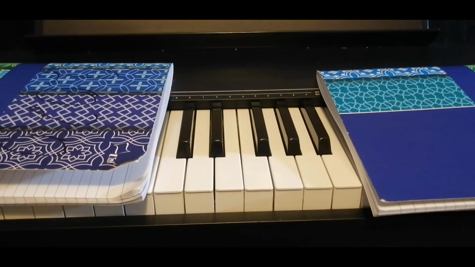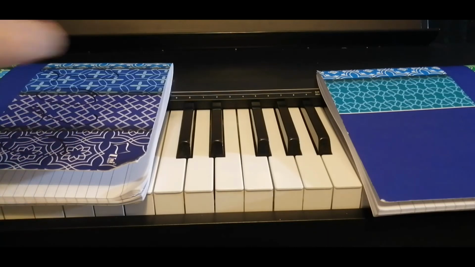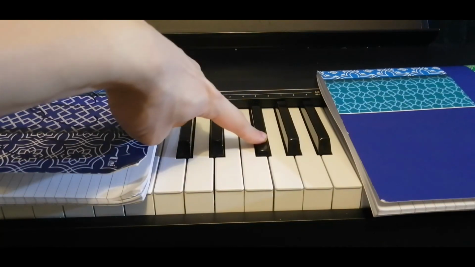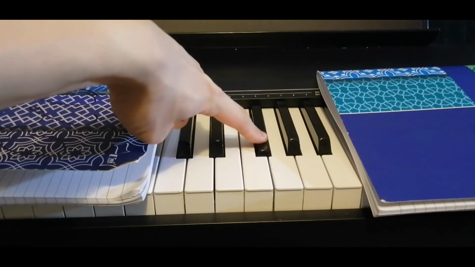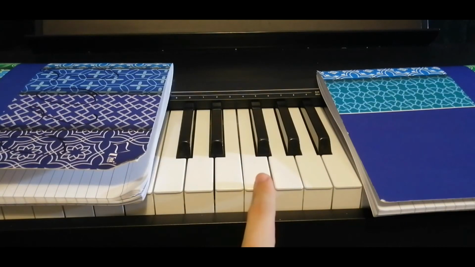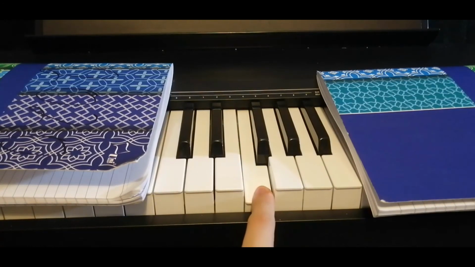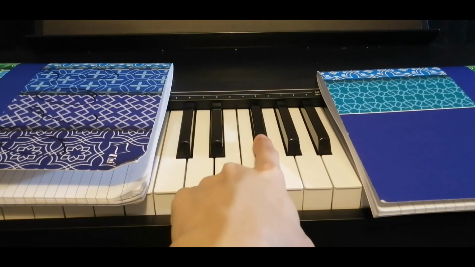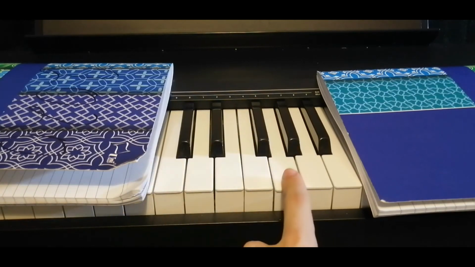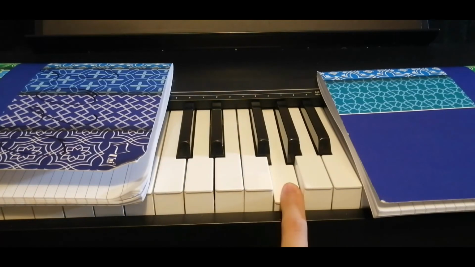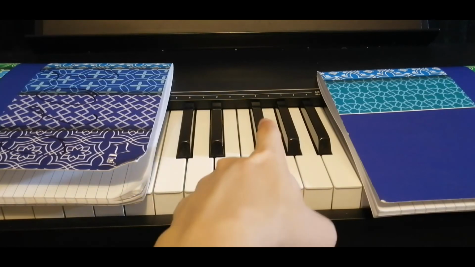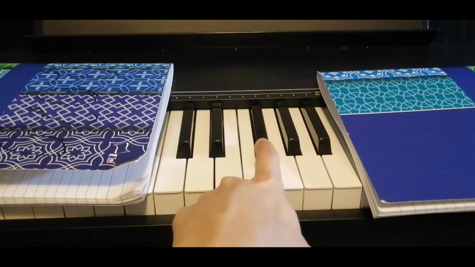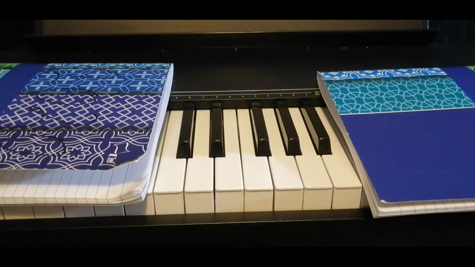Which means all the notes on the piano have more than one name. For example, this black key. You can call it an F sharp because if we start from F, you go up a half step, that's an F sharp. But what if we start from here and we go down a half step? It becomes a G flat. It works the same way with all the notes.